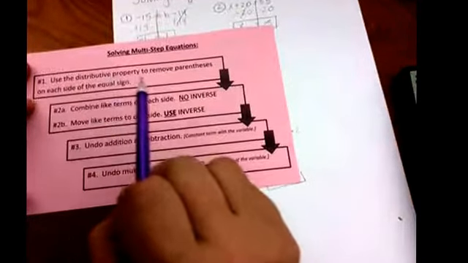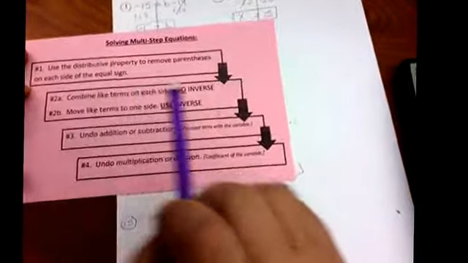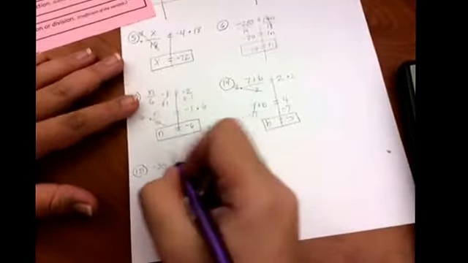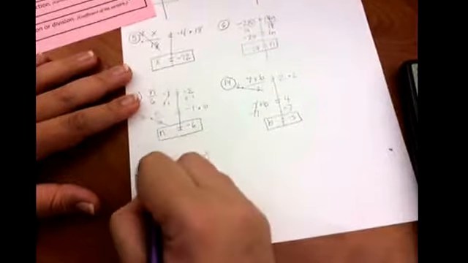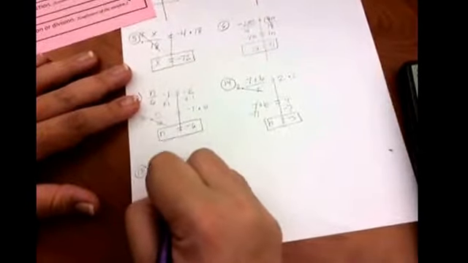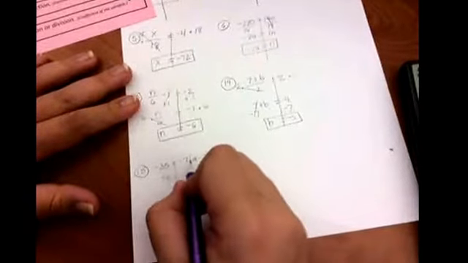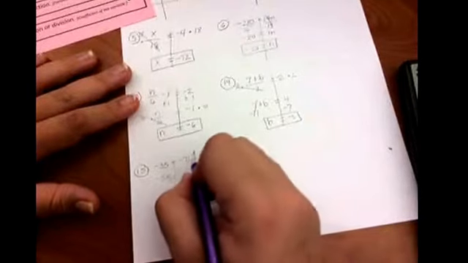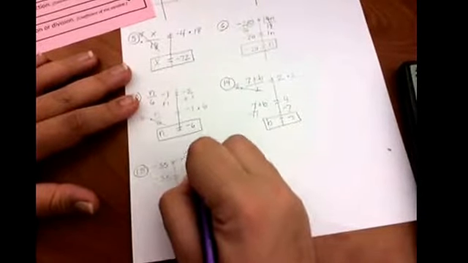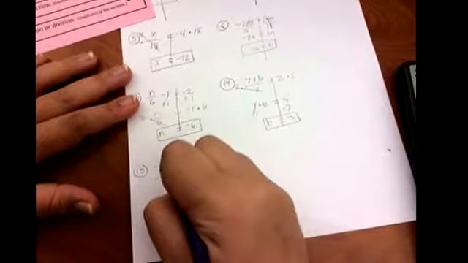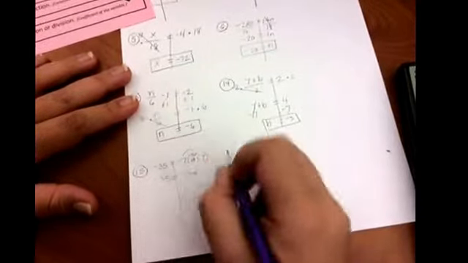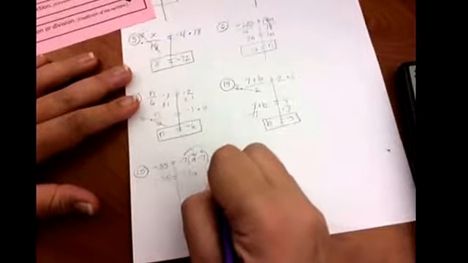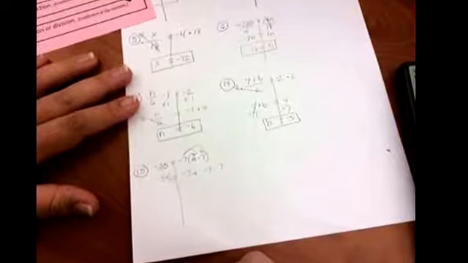Use the distributive property to remove parentheses on each side of the equal sign. I only have parentheses over here, so I only need to focus on that. For now, I'm not going to do anything with this negative 35. I'm just going to bring it down. So when I rewrite my equation after I distribute, I'll already have negative 35 equals, and now I'm going to distribute. It's this negative 7 that's going to get multiplied. Distribute means to multiply. I've got to do negative 7 times a, and I also have to do negative 7 times negative 7. So I have 2 different multiplications that I need to do.